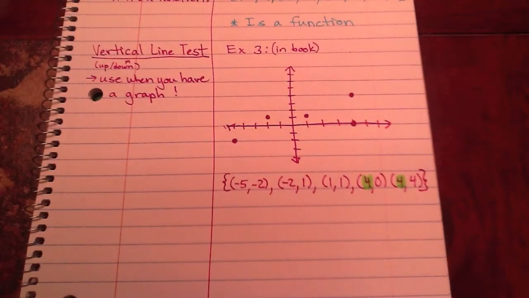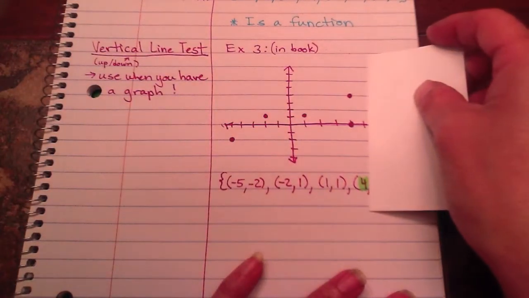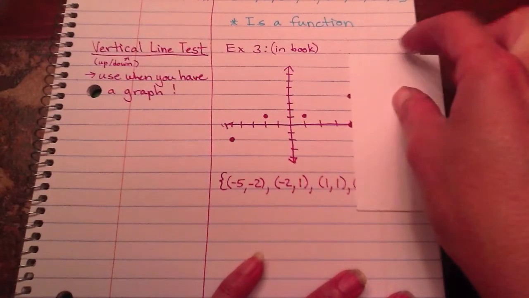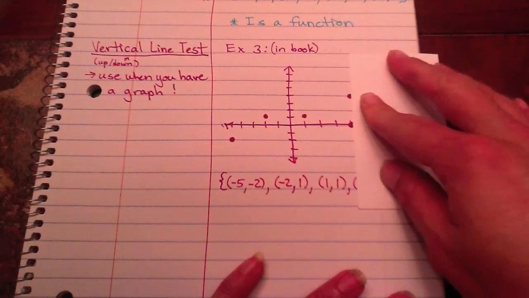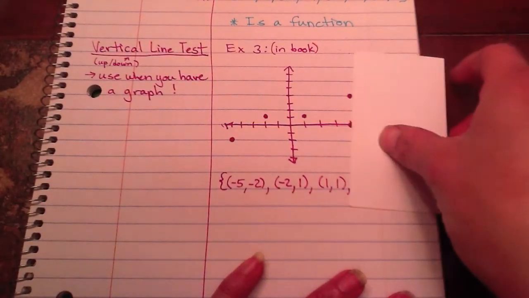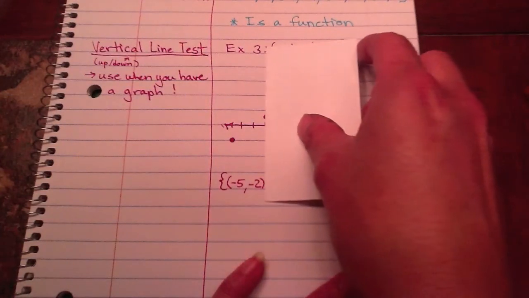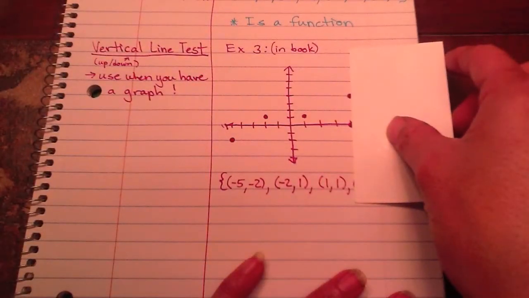What do you do with a vertical line test? You can basically use your pencil, but I'm going to show you with this card right here. The vertical line test, what you're doing is you're running across the graph and you're looking for a spot where vertically you connect 2 dots together. So right there, that makes this not a function. All of these are fine. They never connect 2 at a time. But that one point right there makes this not a function.